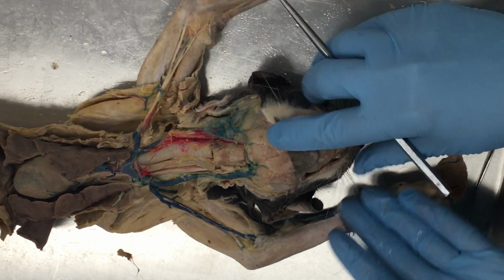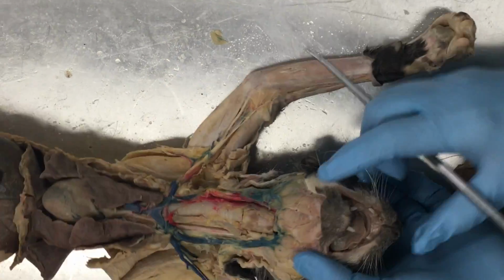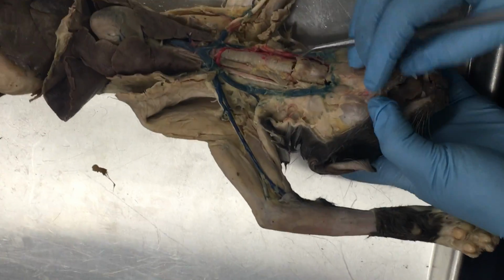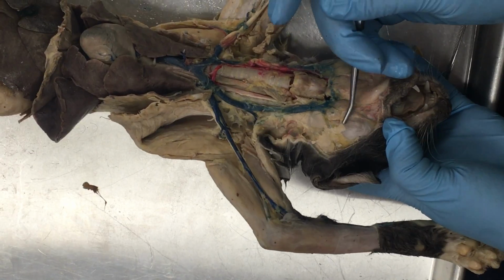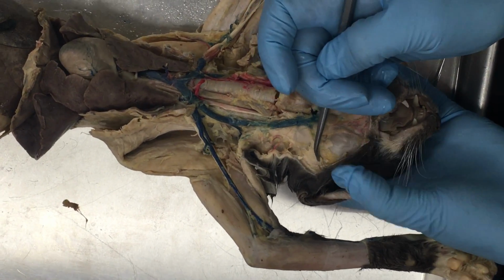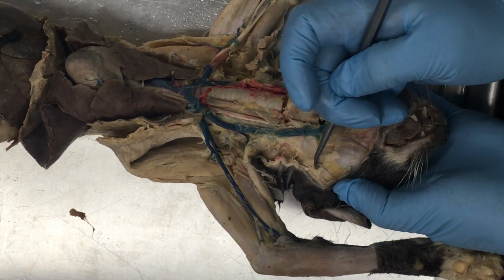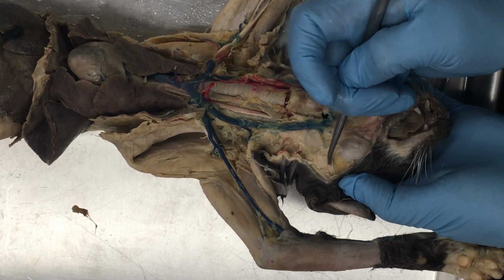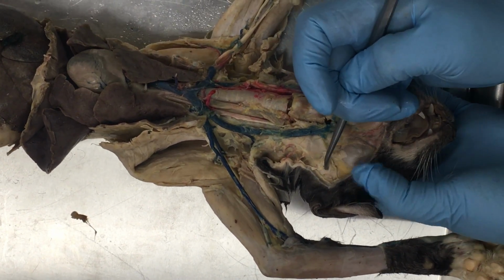Then we have our parotid salivary gland. It's our large salivary gland. So here's that masseter muscle. And here's our salivary gland right here. It's sort of this gushy, really sort of soft tissue right at the base of the ear. This is going to make a lot of the cat's saliva.